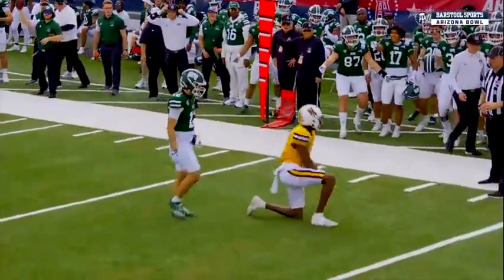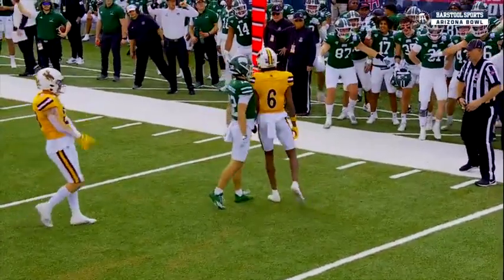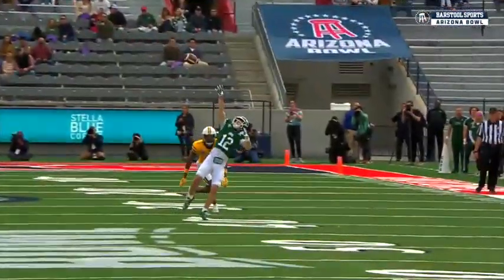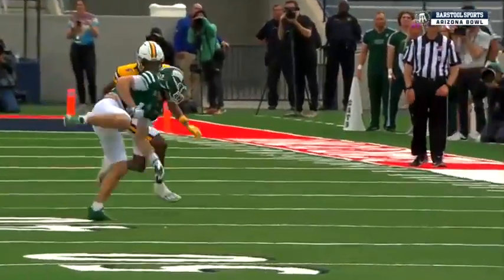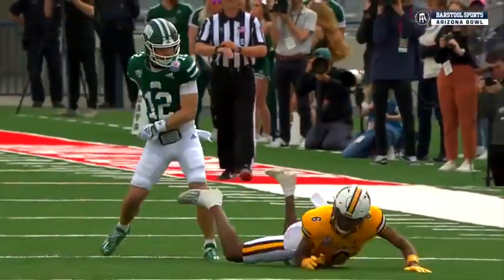This is a good job by replay to confirm all aspects of the targeting, confirm the targeting, and we penalize 15 yards, and we're going to disqualify the defender.